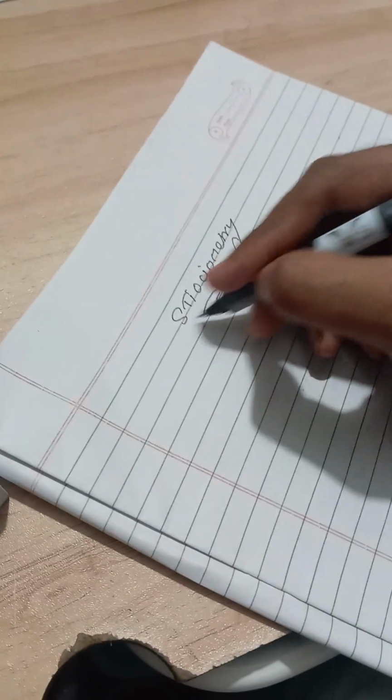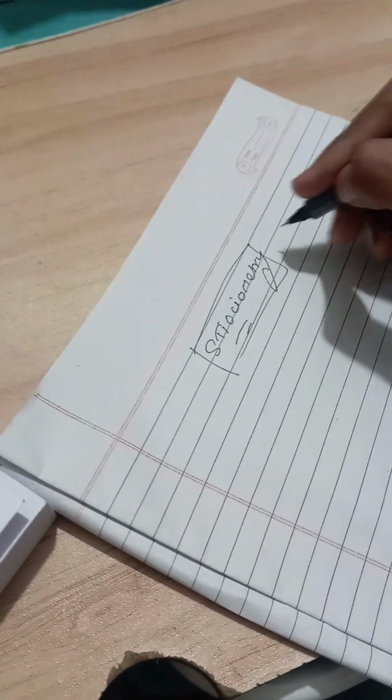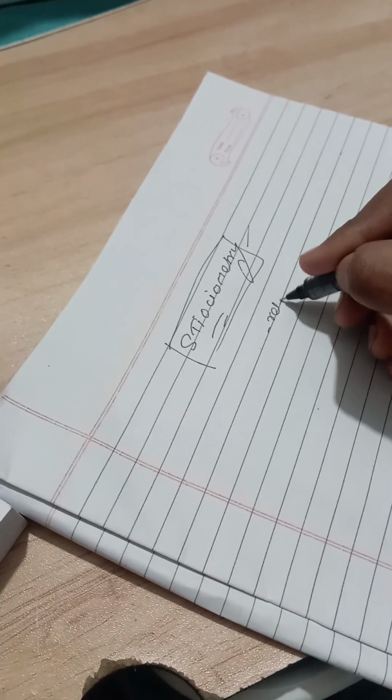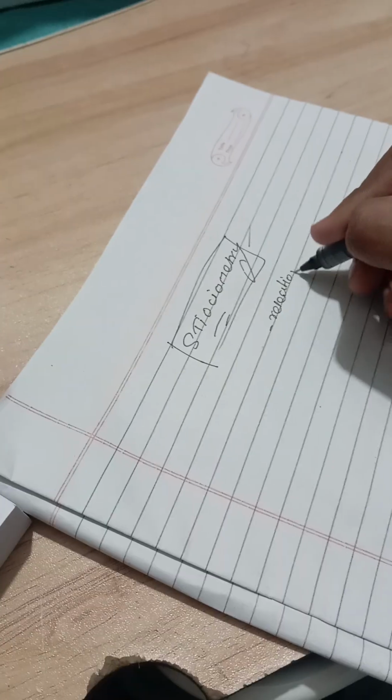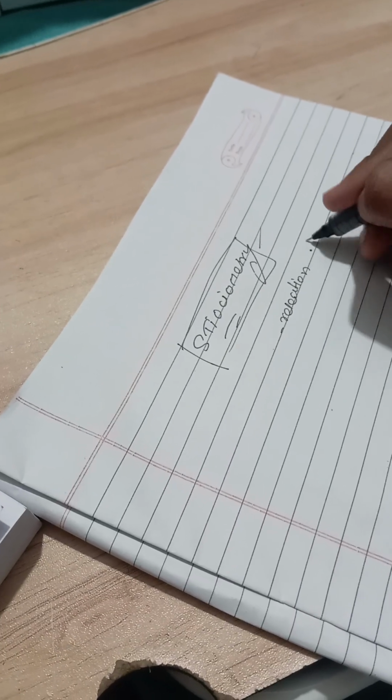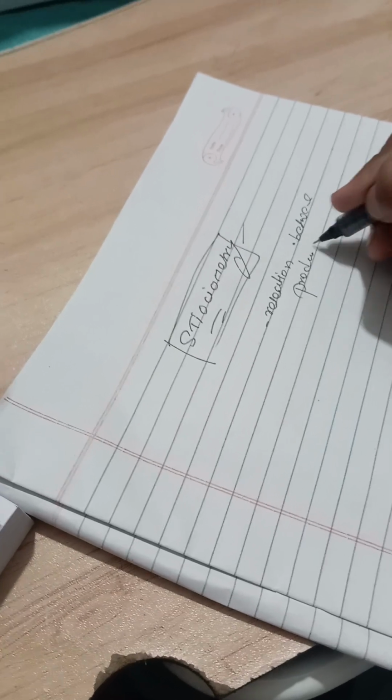So today our topic is stoichiometry. It's the branch of chemistry which deals with the relation between the product and the reactant.